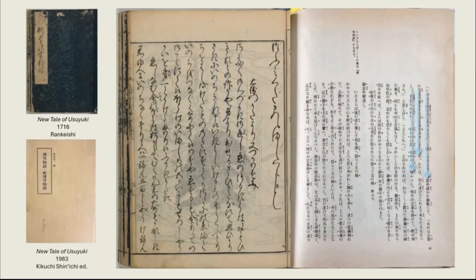This is an example of the book of the same period, and clearly the woodblock printed page has a very distinct character, which is very different from the modern edition, which is due to the different technologies of reproduction. On the left is woodblock print, and on the right, I'm going to call it typography, but by that, I'm including post-typographic technologies as well.